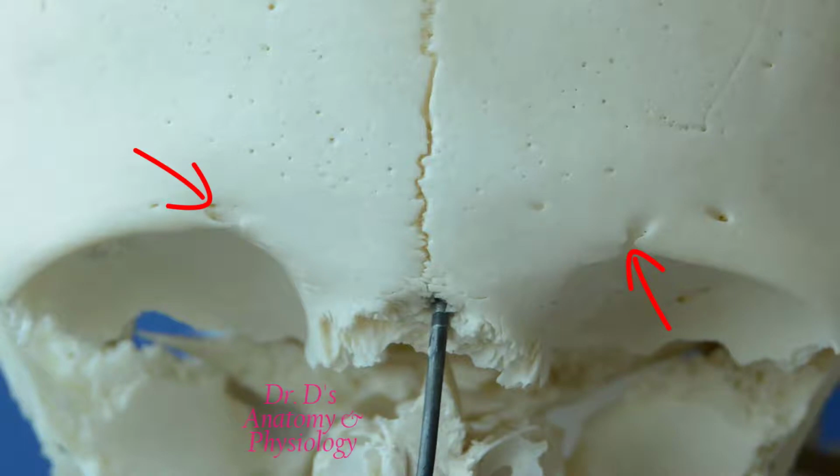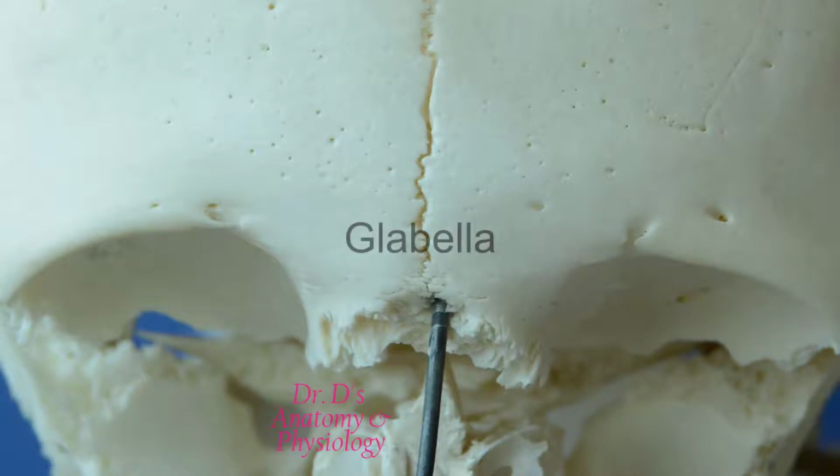Another feature that you have that is not easily seen in this particular skull is a region that you call the glabella. The word glabella suggests hairless, and this is the part of the frontal bone above the nasal bone, between where you would have two eyebrows in the skin above, which is essentially hairless. So the word glabella implies this hairlessness.